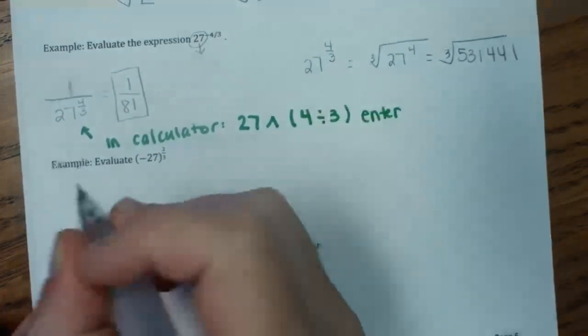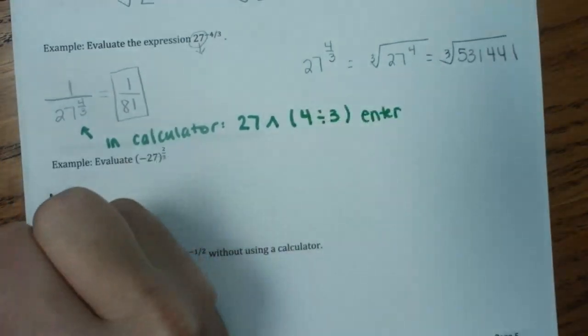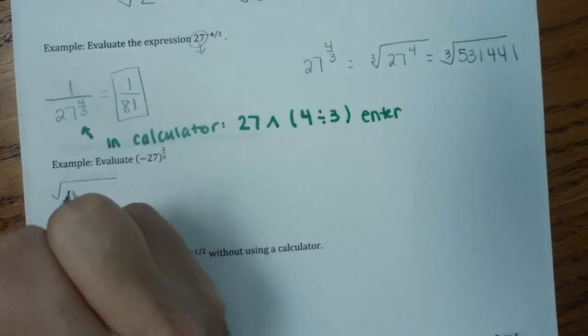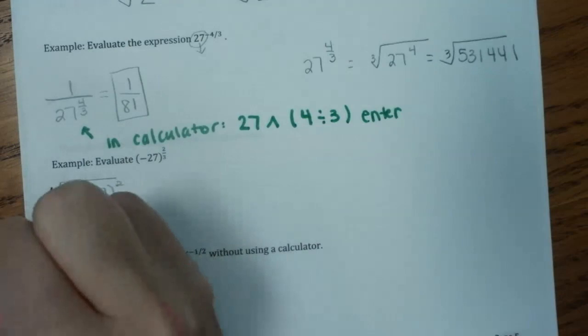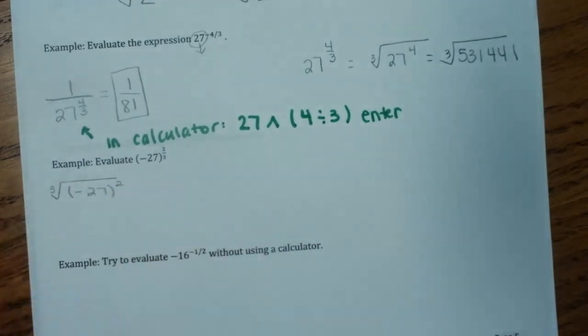So we know negative 27 to the 2/3 power. Negative 27 is going to be our base. It's a fraction exponent, so we know it's going to be a radical. The 2's up top, it's going to stay up top. That 3's on the bottom, so it's going to go down as our root. So we really have the cubed root of negative 27 squared.